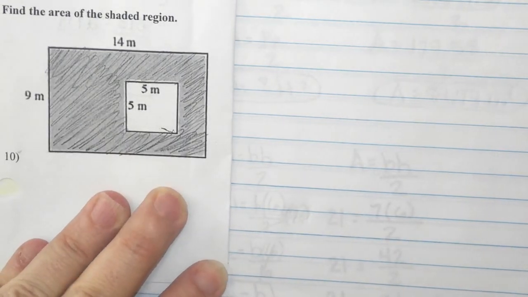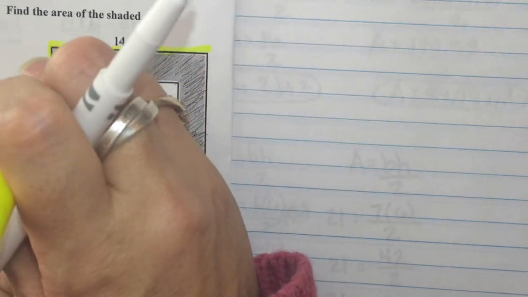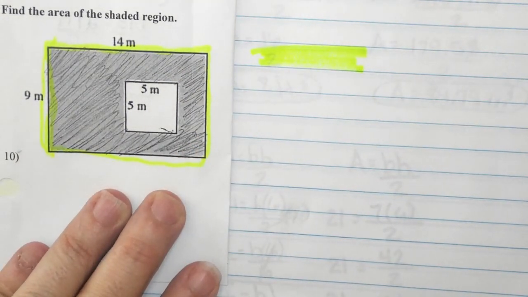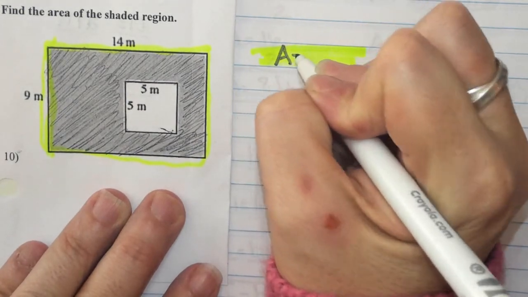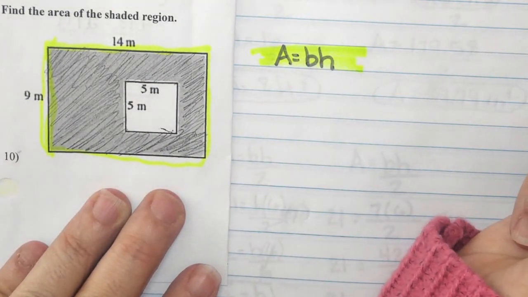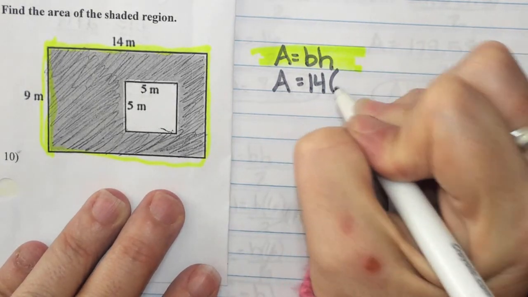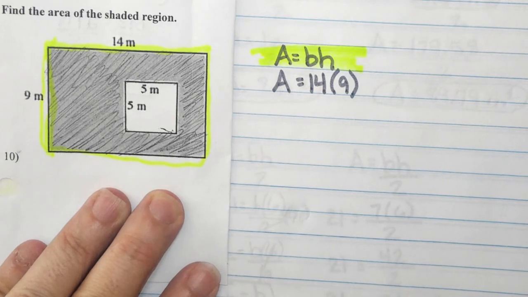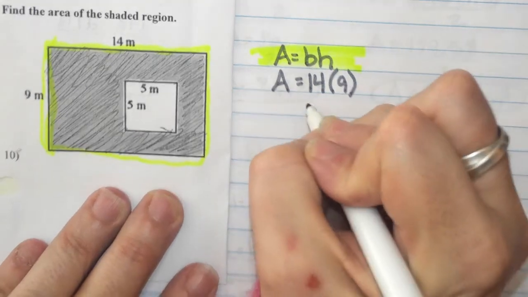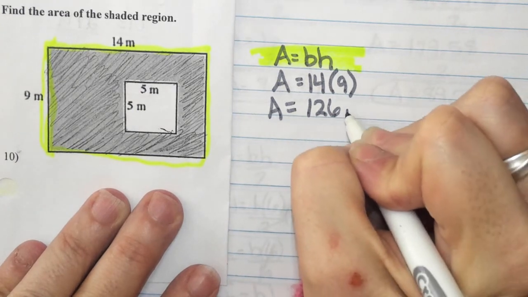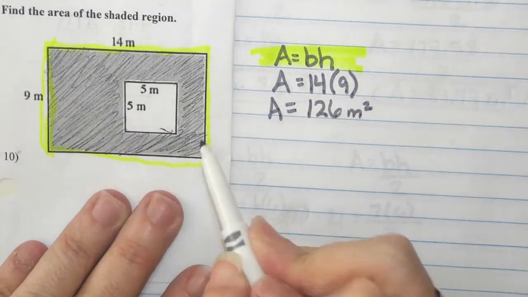We're going to start out with the big outside rectangle, just the big outside part. And for that rectangle, we have to start by using the right formula, which is a rectangle, because it's not a triangle. Base looks like it's 14. Height is 9. It is late in the day, so I'm doing it on a calculator. 126. Okay, so 126 is the yellow rectangle.